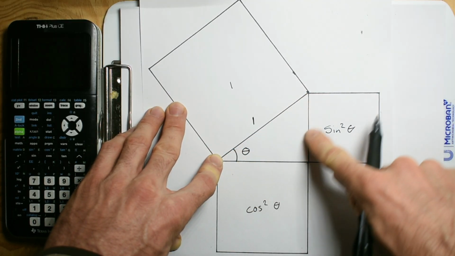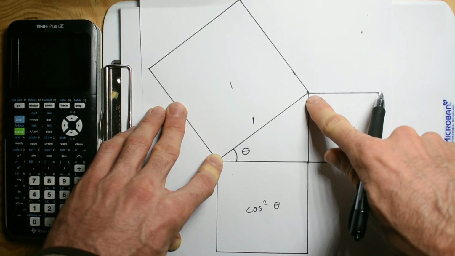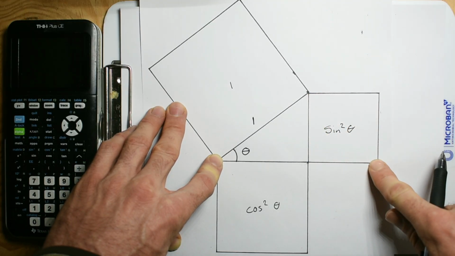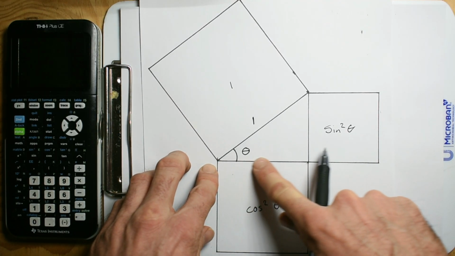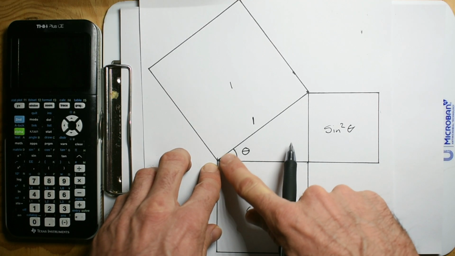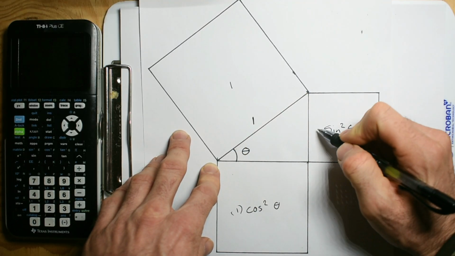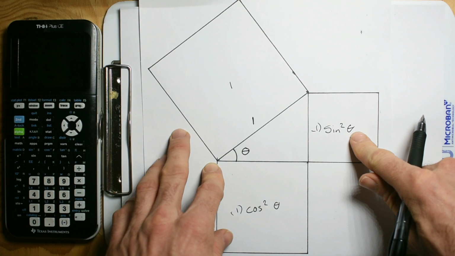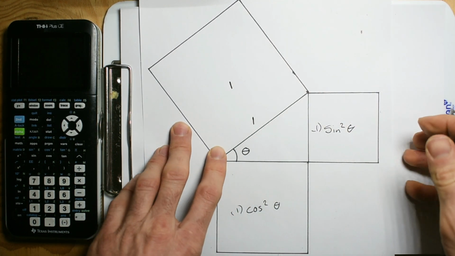And with this angle, this is going to be the sine component. If we make a square box, this is going to be sine theta, this is sine theta. Therefore, sine theta squared. Same thing here. This is the cosine component of this hypotenuse. So this is 1 times cosine. This is 1 times sine squared. When you add these, it just happens that you get this area of 1.